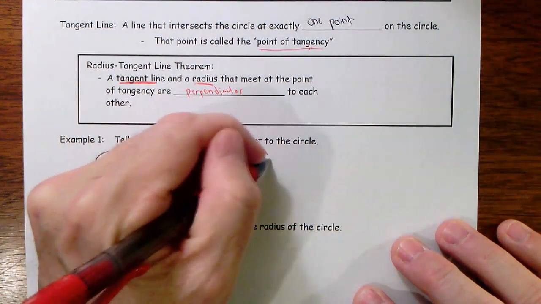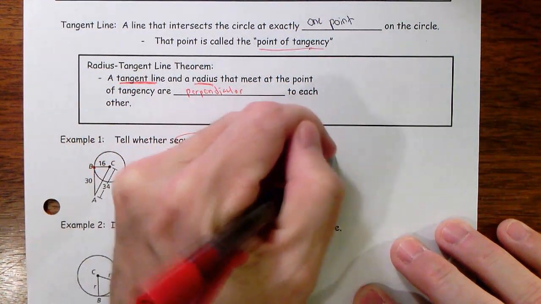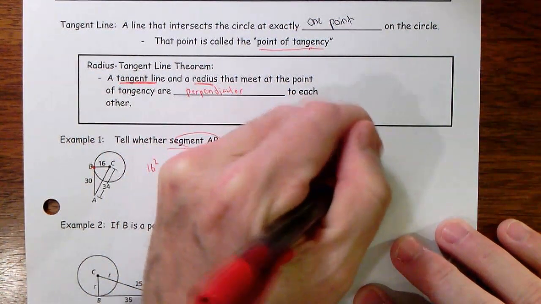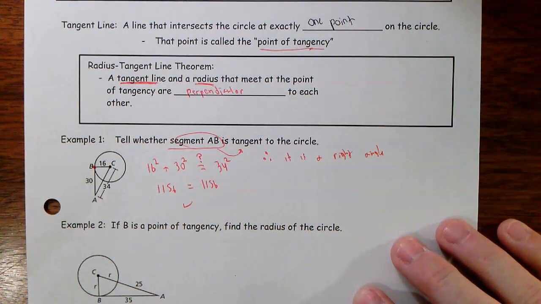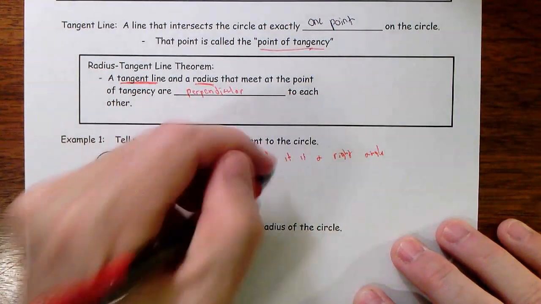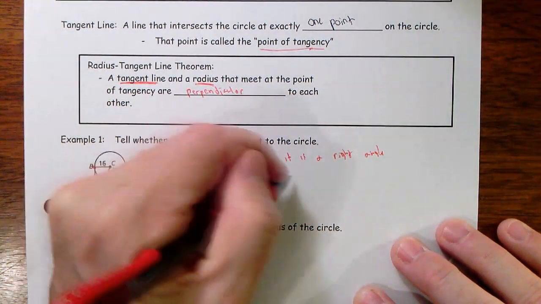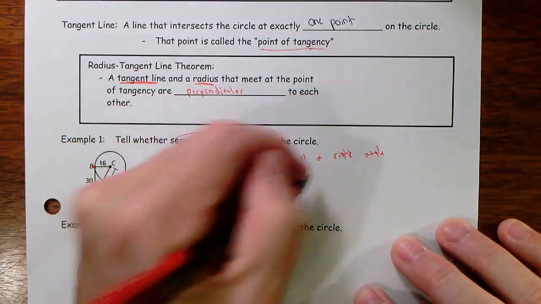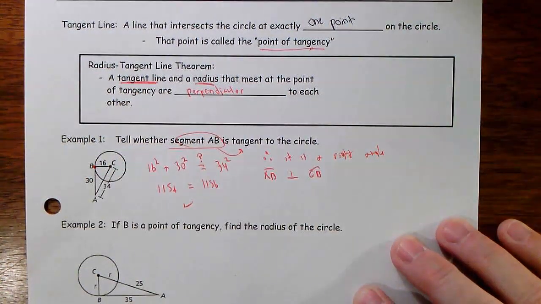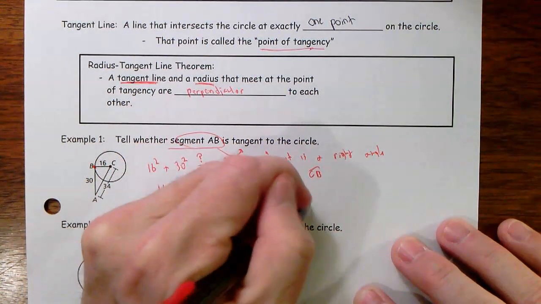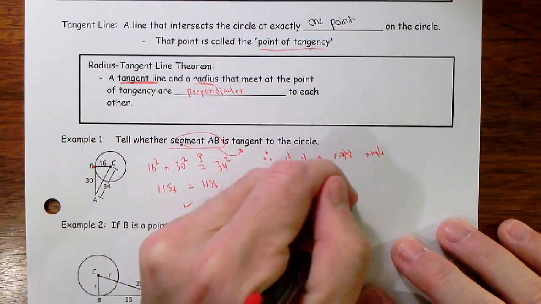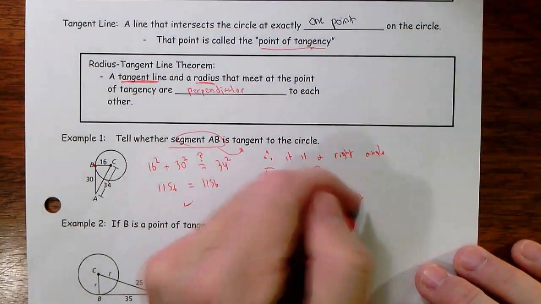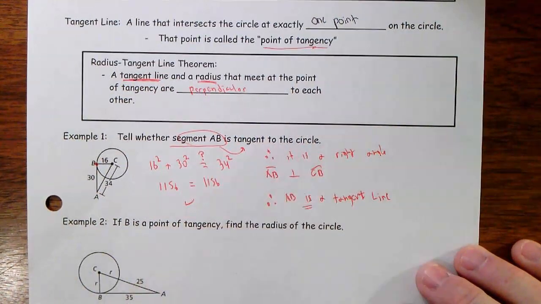So therefore, it is a right angle, and because it's a right angle, AB is perpendicular to CB, and therefore AB is a tangent line.